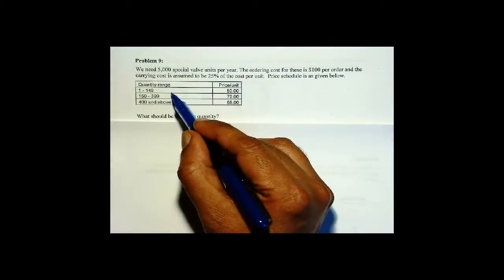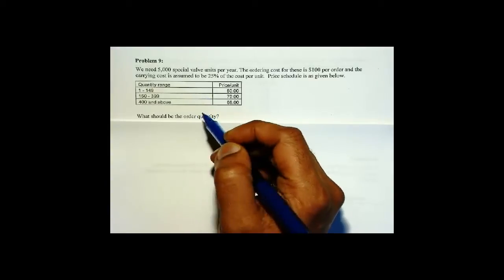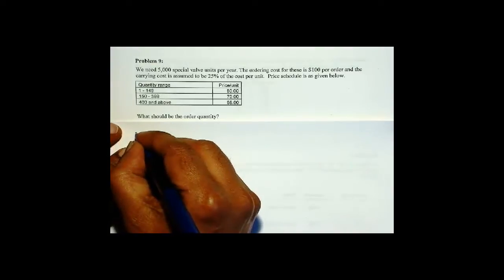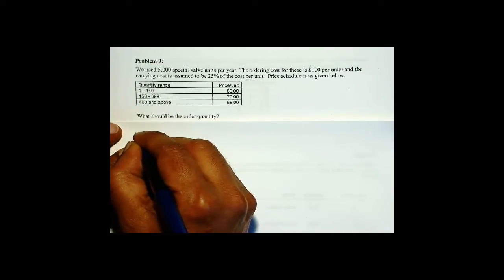we have to compute the optimum quantity for each price break, and we have to follow a rule for this. So, quantity discount problem.